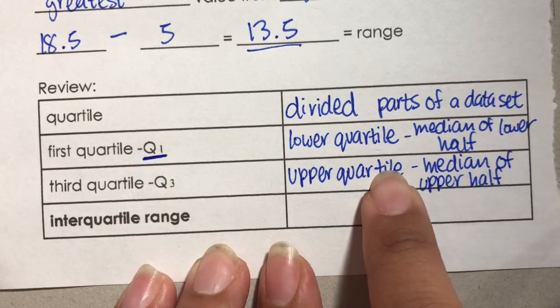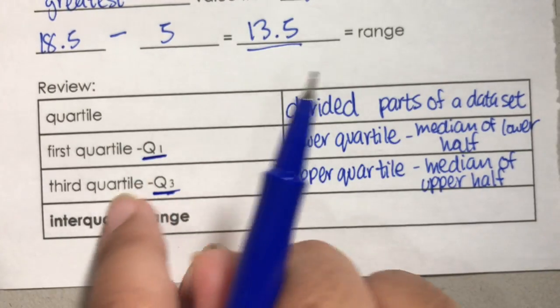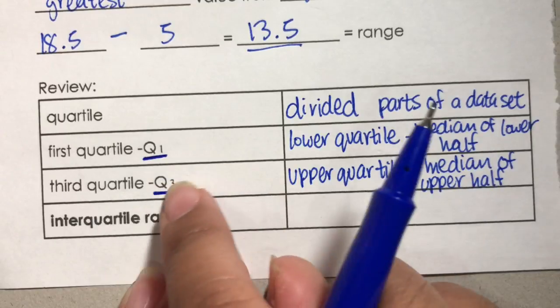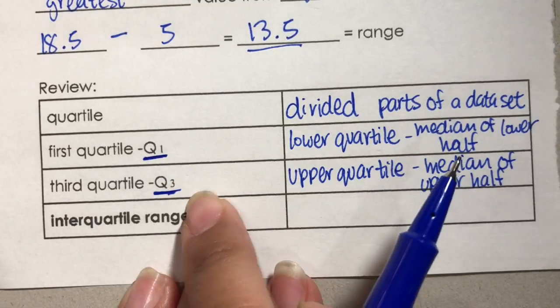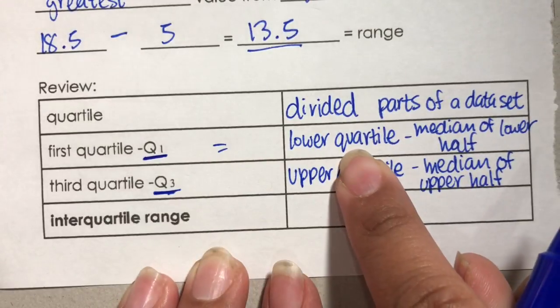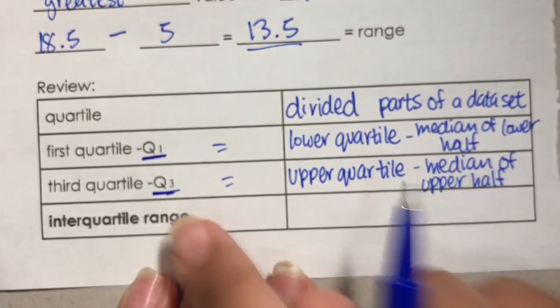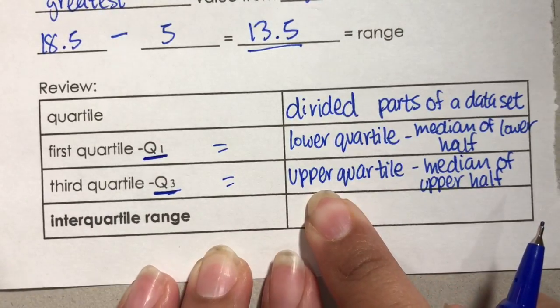Third quartile means the same thing as upper quartile, and again, you can just write Q3.